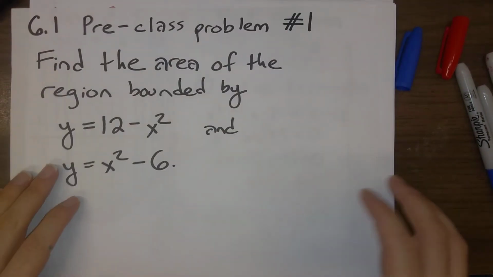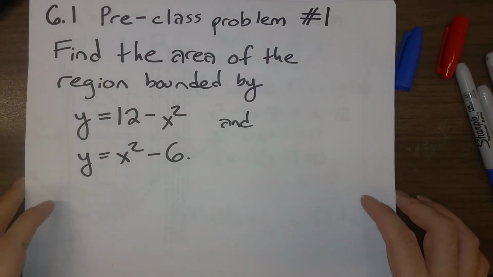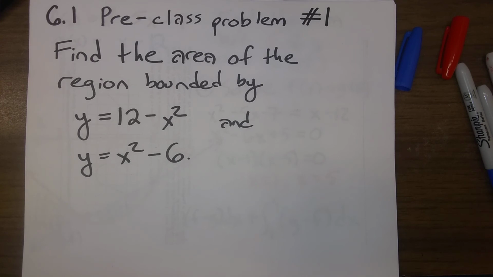And so I want you to do an example of that. I want you to find the area of the region bounded by these two curves, y is equal to 12 minus x squared, and y is equal to x squared minus 6. So you want to find the two points at which they intersect, and then integrate between those two values of x. And you have to figure out which one is on top and which is on bottom, to know what to subtract from what.